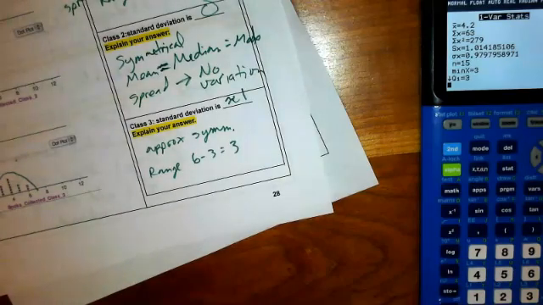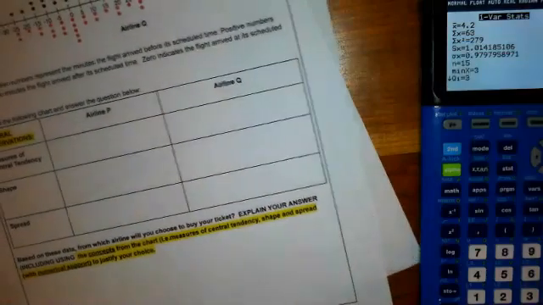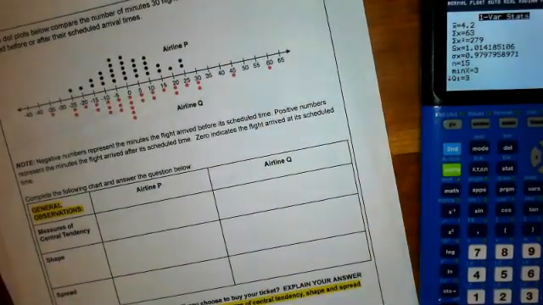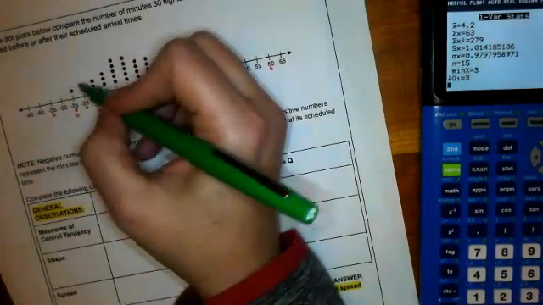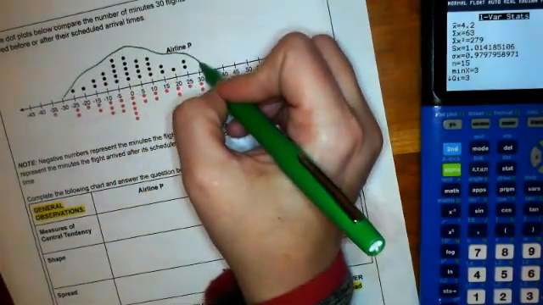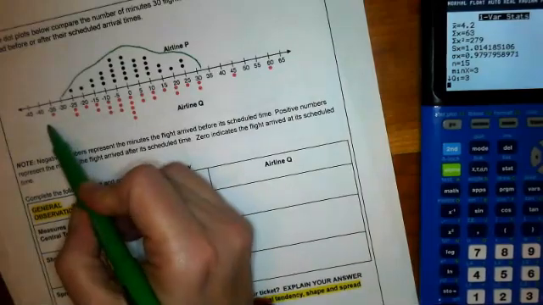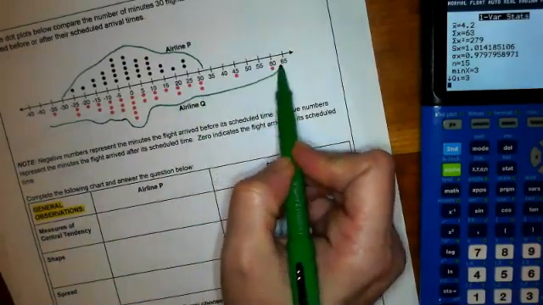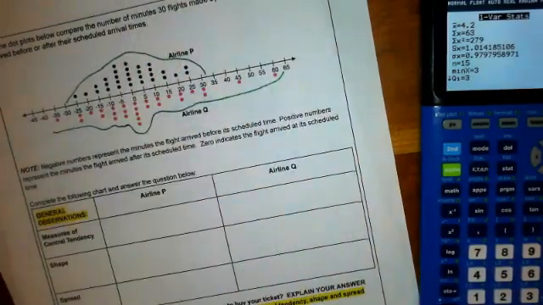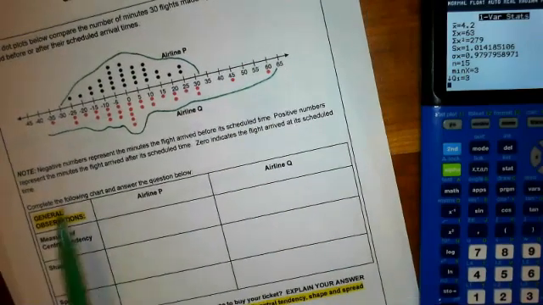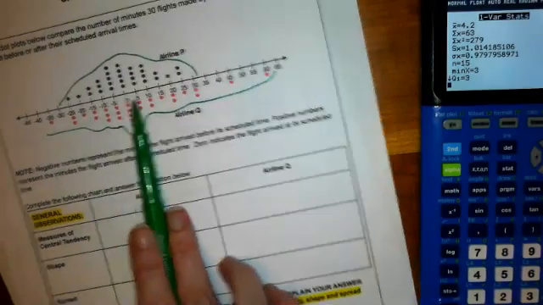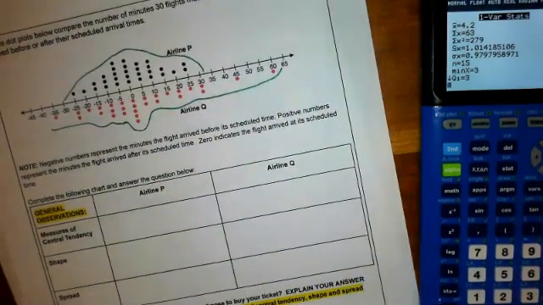Just looking to see what I want to do here. A couple more things. If you turn to page 29, okay, we have a dot plot here that shows the number of minutes 30 flights made by 2 airlines, okay? If you look at this one, kind of see there's my curve. Okay, on this one, we got data all the way out here, okay? So they just put 2 different sets of data on the same dot plot. Okay, note, negative numbers represent minutes the flight arrived before its scheduled time. So if you were there early, 0 is you're right on time. If it's a positive area, it means that you were over and you got there late, okay?